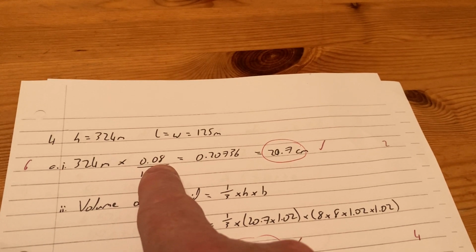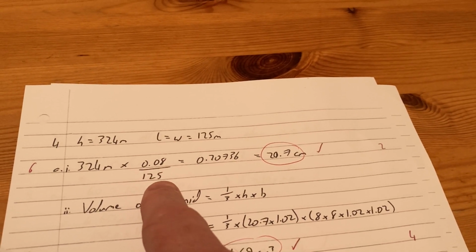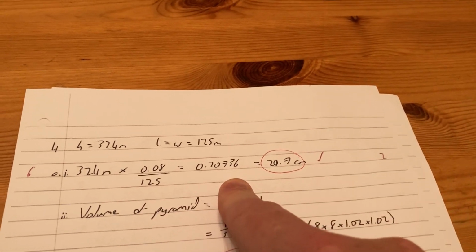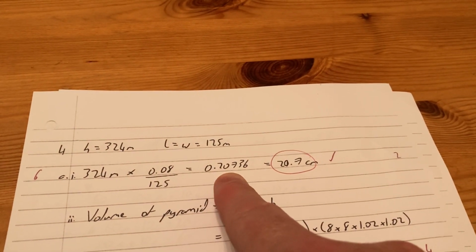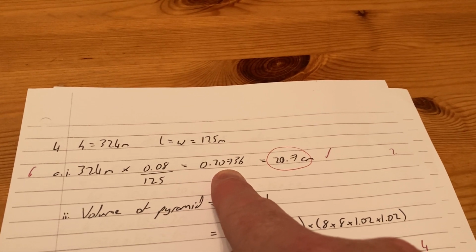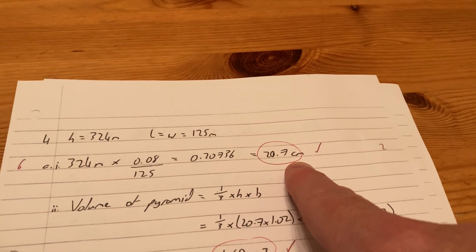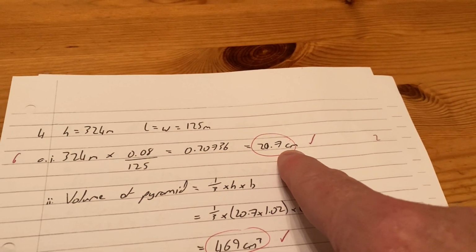So times by 0.08, which is in meters, and divided by 125. You get your answer of 0.20 meters, which comes out to be 20.7 centimeters to the nearest millimeter.